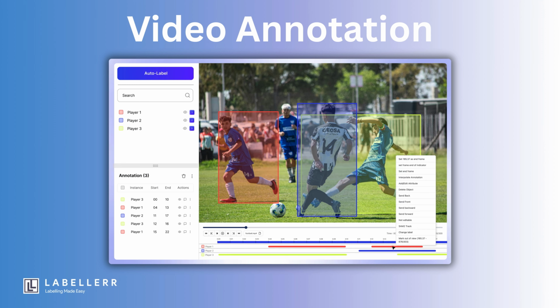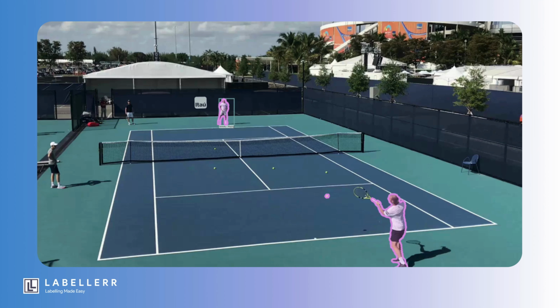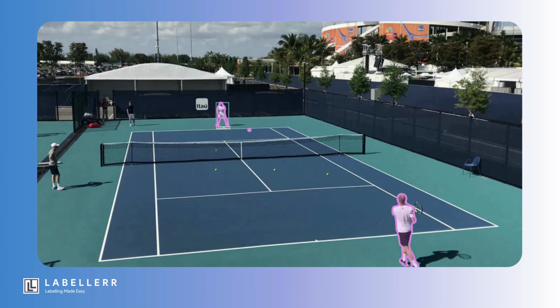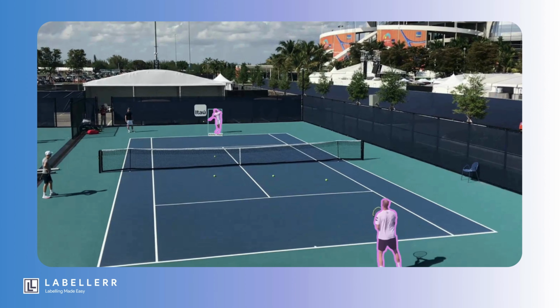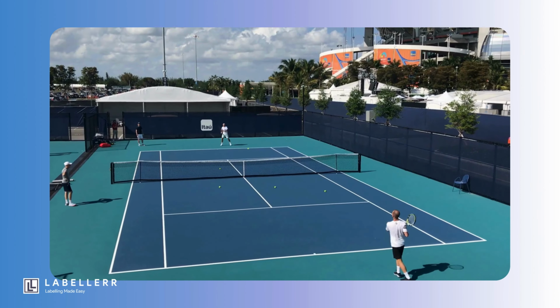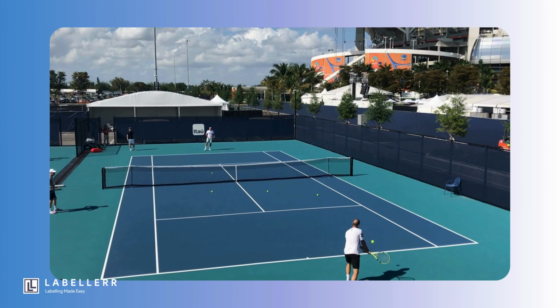Today, we'll learn how to annotate a short tennis video using bounding boxes and polygons. By the end of this tutorial, you will know how to label players, the ball, and other objects. First, let's get familiar with the video before we start labeling.